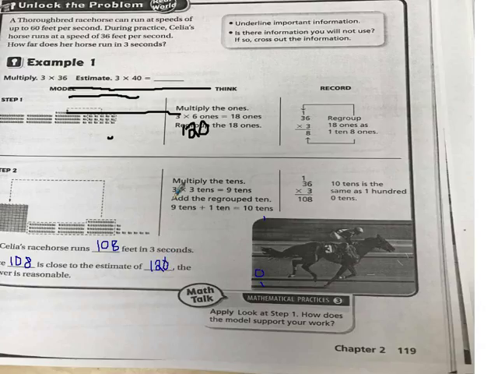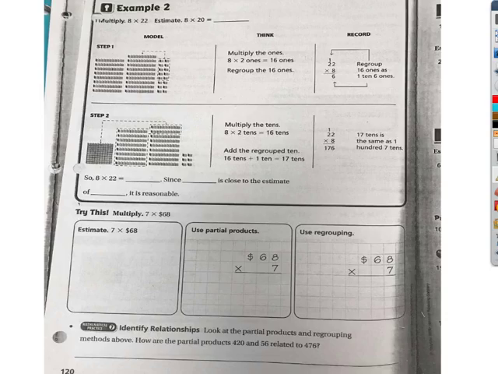Okay, so if this was kind of tough, take a look at the block setup. Remember each long is worth 10: 10, 20, 30, and then if we have 6 individual ones, 36, but then you have that 3 times. Okay, so if it helps, build it with your blocks first and then figure out the answer after that. Okay, alright, we're going to move to the next page, example number 2.